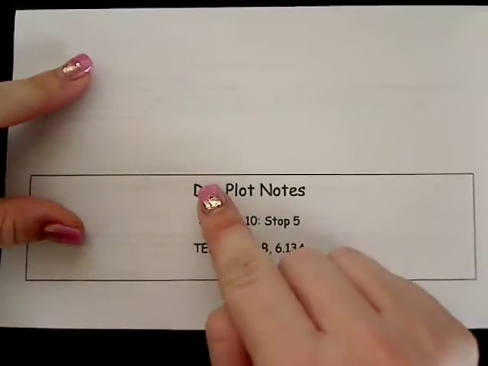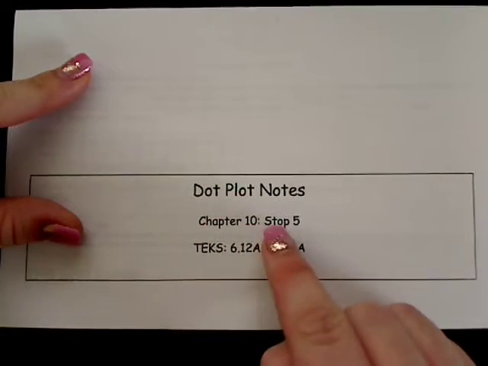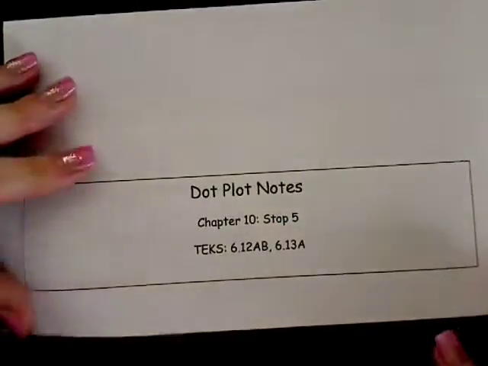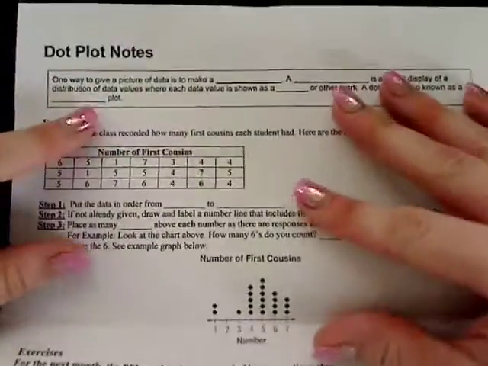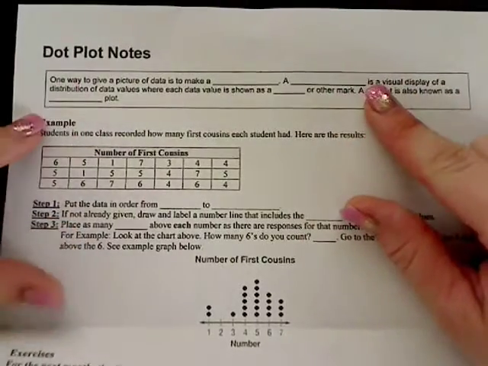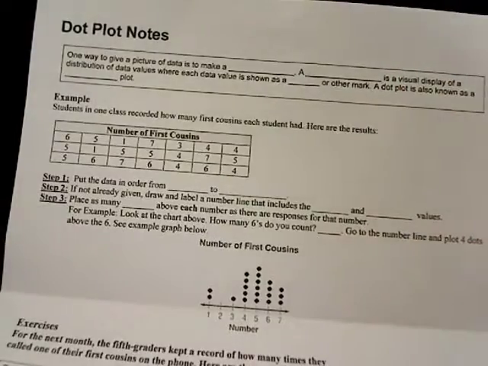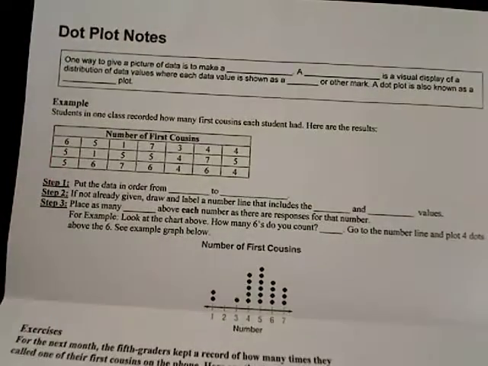Okay, these are our notes for DotPlots. This is Chapter 10, Stop 5. So just like all our last ones, we're going to start out with some vocab, and then we'll go into an example, and then we'll practice doing it on our own.